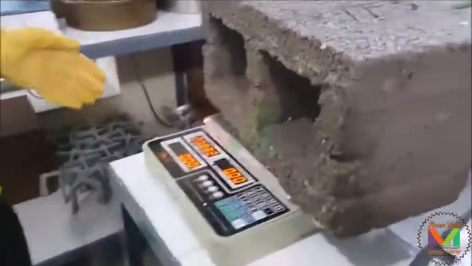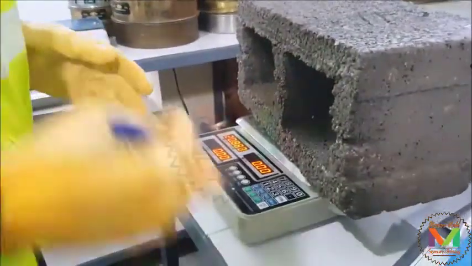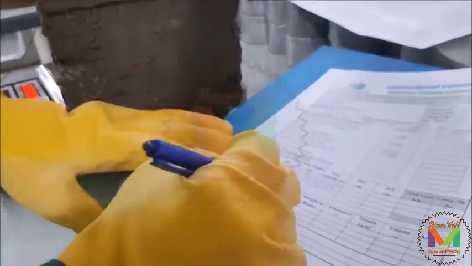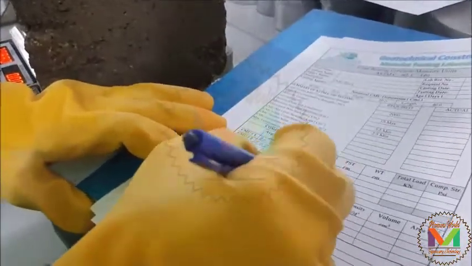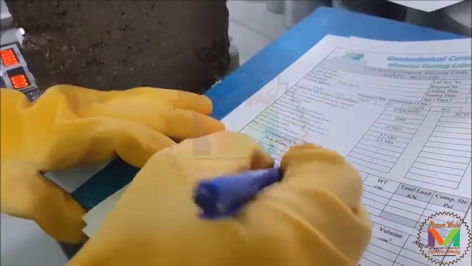Its SSD, or saturated weight, is 20.4, here we go, 0.880 gram. Okay.